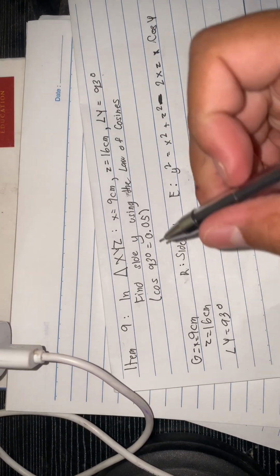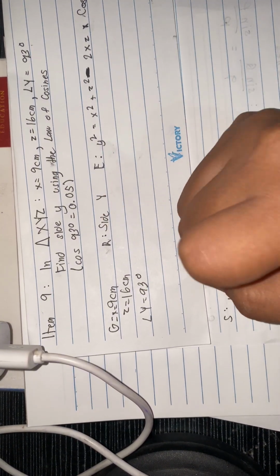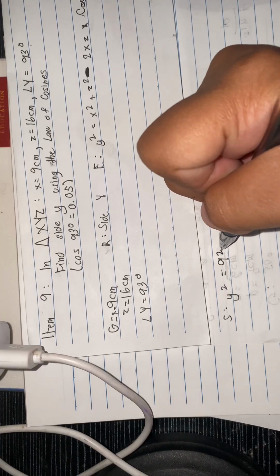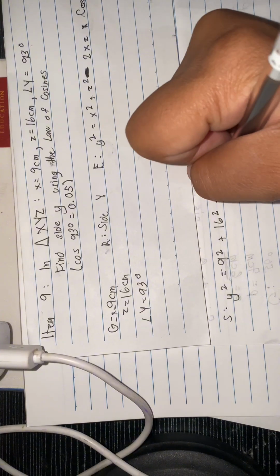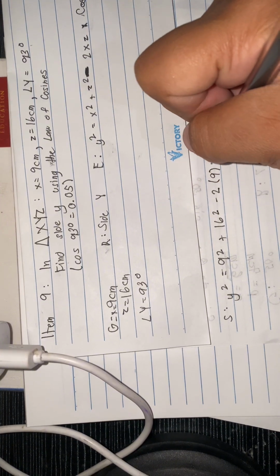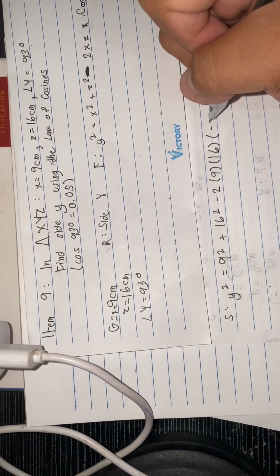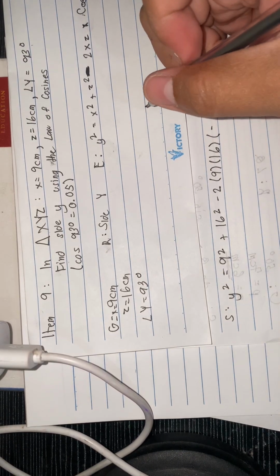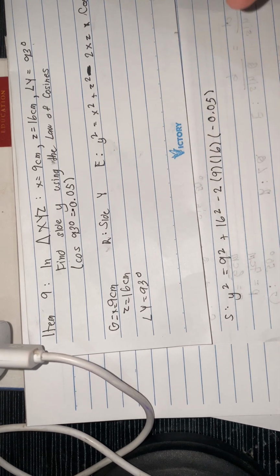So the solution is y squared is equal to 9 squared plus 16 squared minus 2 times 9 times 16 times negative... I'm sorry, that's negative 0.05. I got confused, I'm sorry.